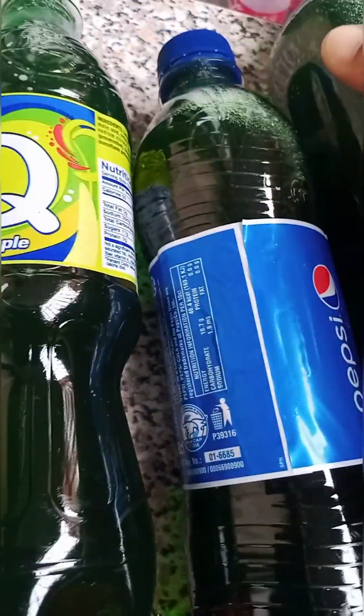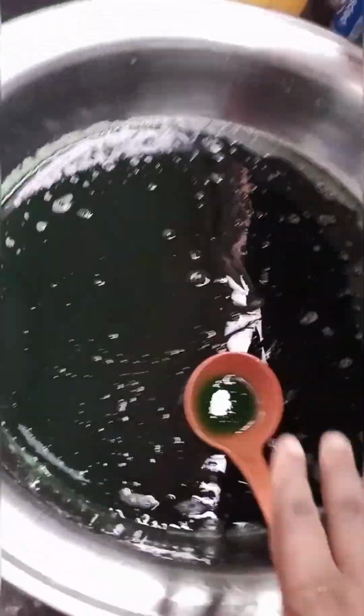So guys, watch this video to know how to make this beautiful liquid soap for commercial purpose or the one you can use in your home. See it here, we are still filling the rubbers, so that's it. So watch my video to see how to make it.